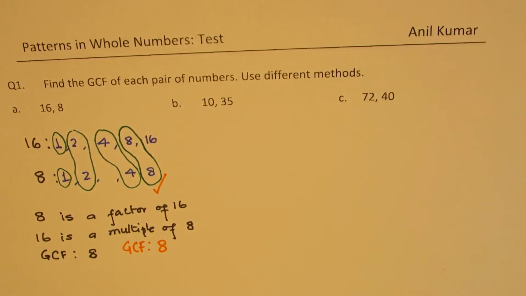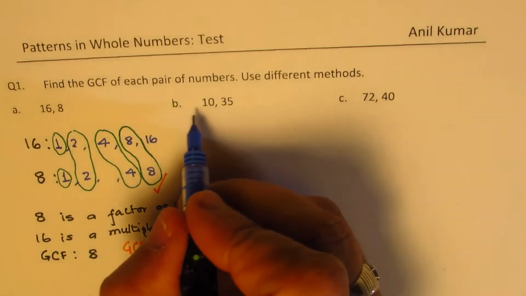Perfect. Now let's take the next example. I'll give you 3 different methods for sure. So the first way, and this is the second way for the first question, we'll elaborate more on different methods for examples B and C. So now let's look into the factors of 10 and 35.